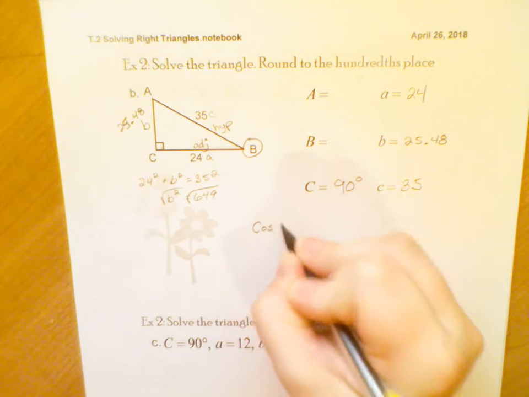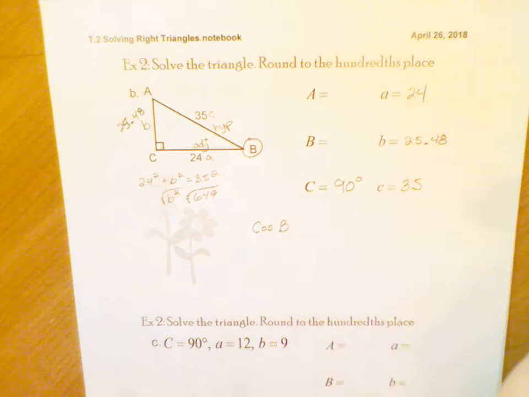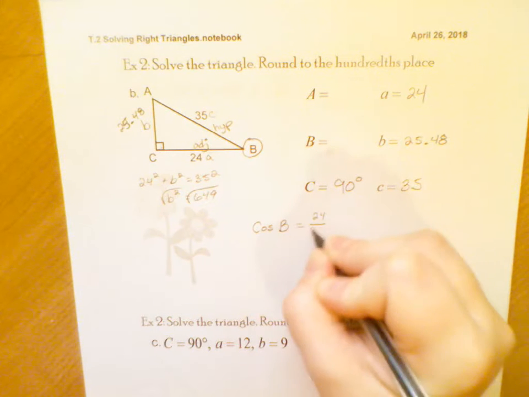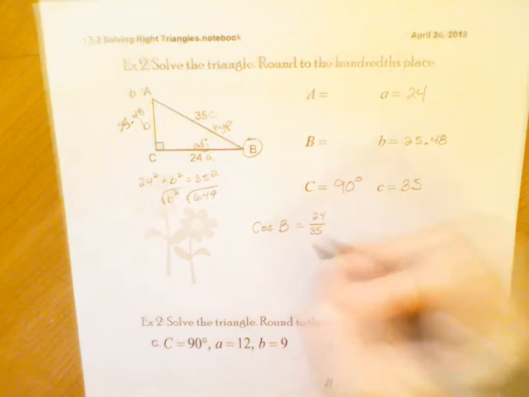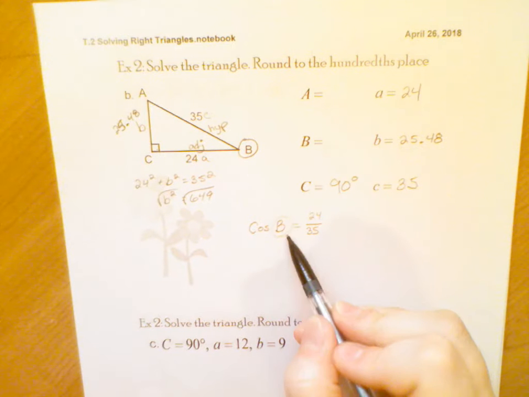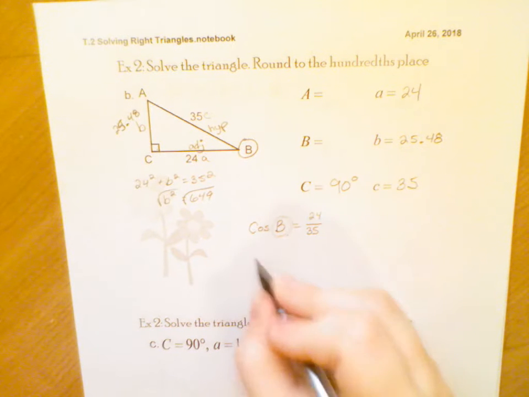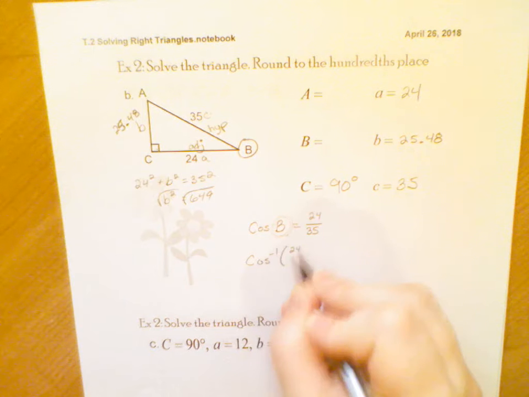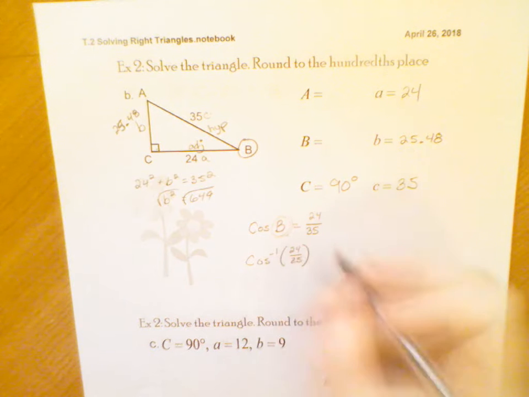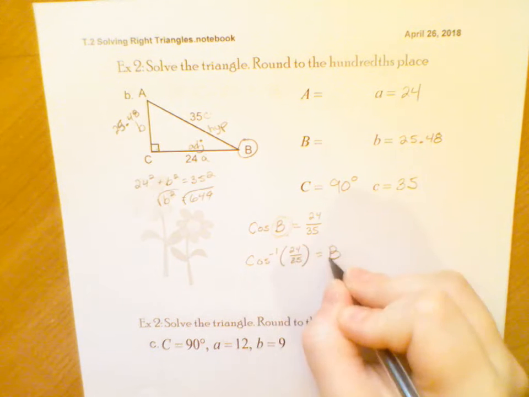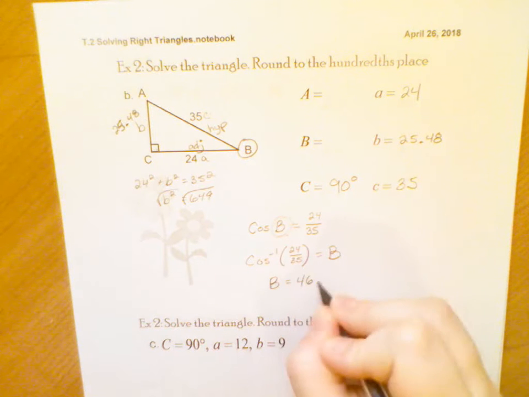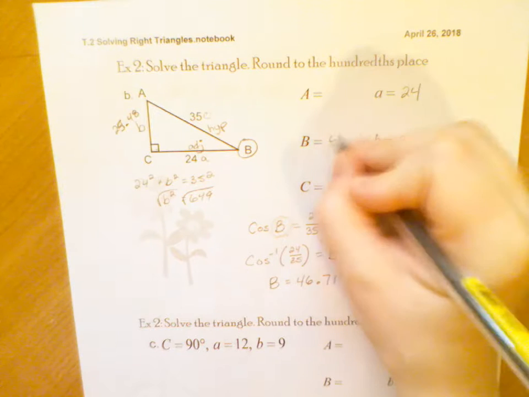So that's cosine of angle B equals adjacent over hypotenuse. So since I'm finding an angle measure, I'm going to do inverse. So cosine inverse of 24 over 35 equals B. So I put that in my calculator and I got 46.71 degrees.